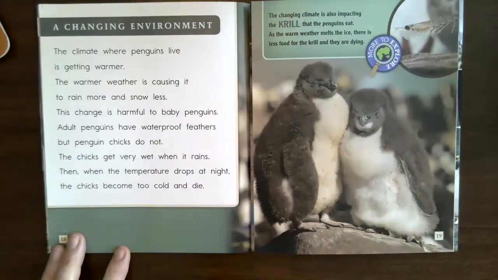A changing environment. The climate where penguins live is getting warmer. The warmer weather is causing it to rain more and snow less. This change is harmful to baby penguins. Adult penguins have waterproof feathers, but penguin chicks do not. The chicks get very wet when it rains. Then, when the temperature drops at night, the chicks become too cold and die.